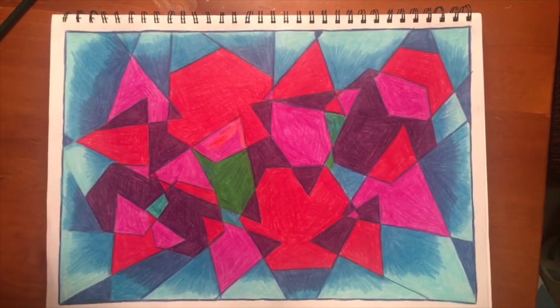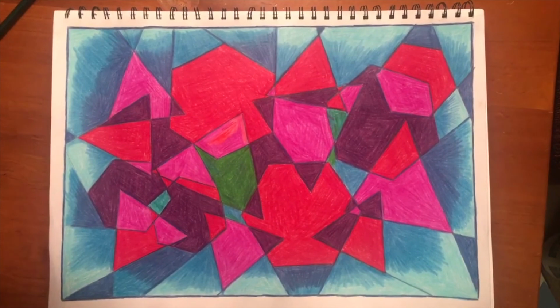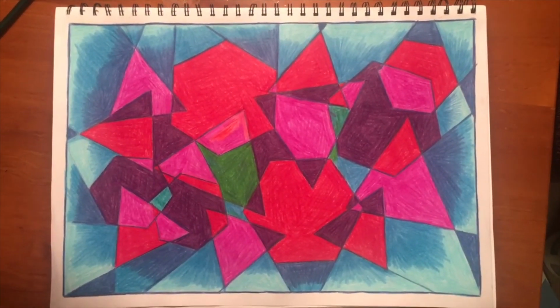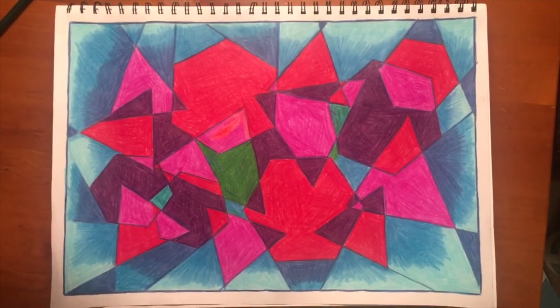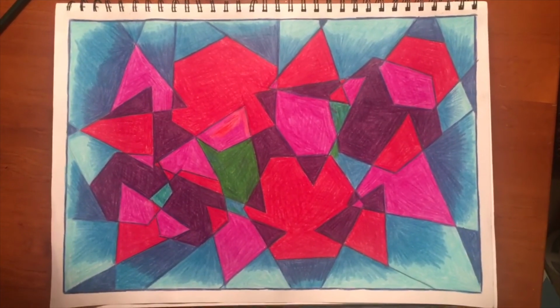So now Year 7, you've finished your artwork. Take a photo of your work and upload it to Google Classroom. And be sure to hold on to your work by keeping it in your VAPD, because I'll be collecting it for framing when you come back to school.